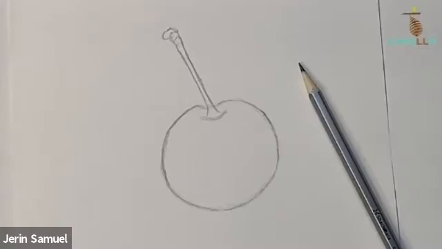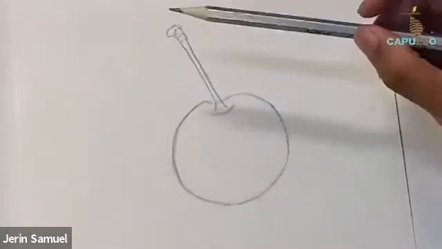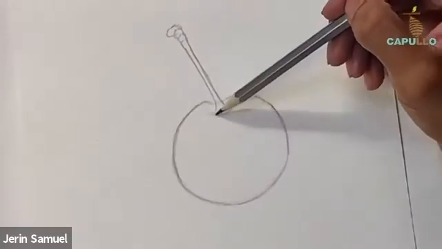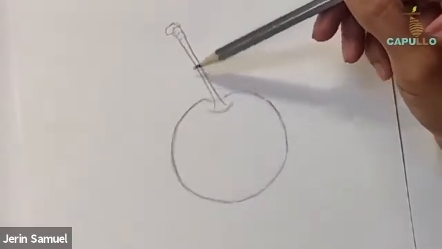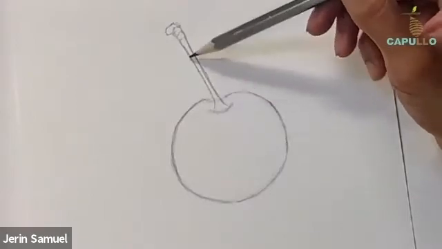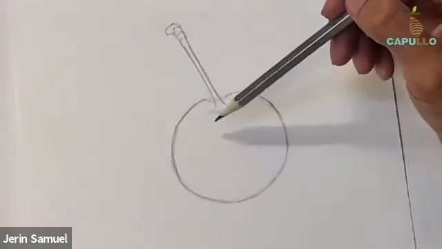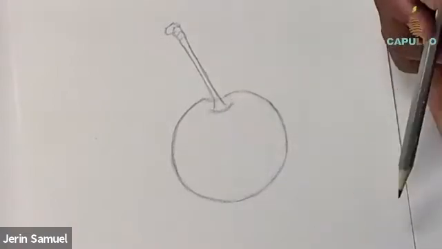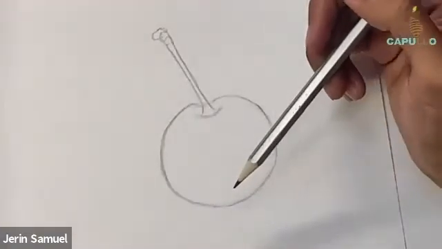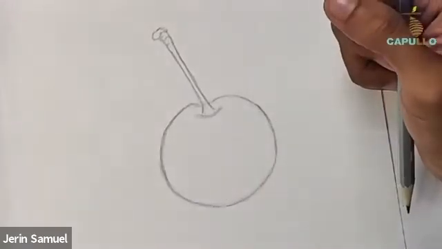Okay. So the stem right here, right? So try to make the stem a little bit thinner. Try to make it very thin. And it should be slanting. Even if it's straight also, it's totally fine. But try to make it thinner, little bit thinner. Yeah, Lakshit, it's looking fine.